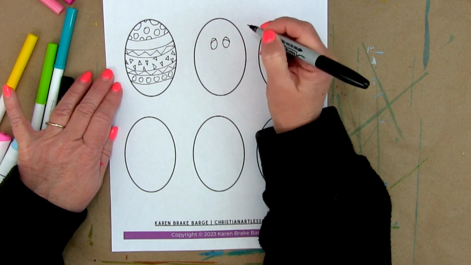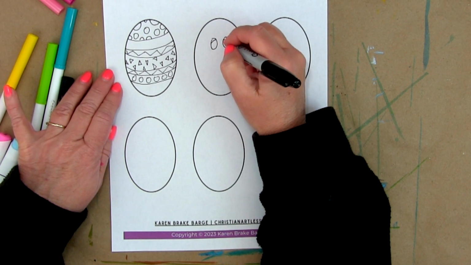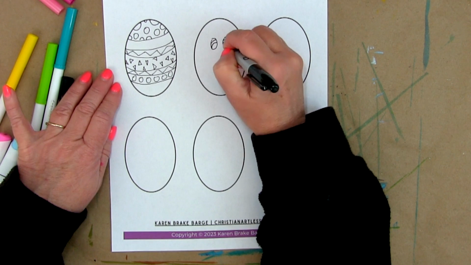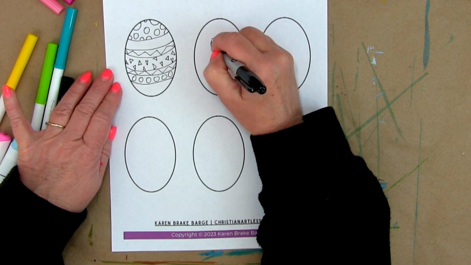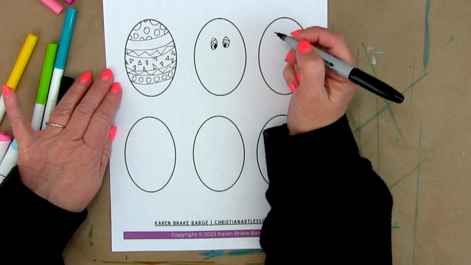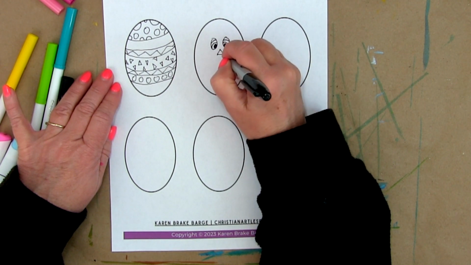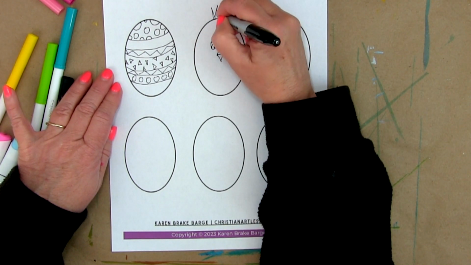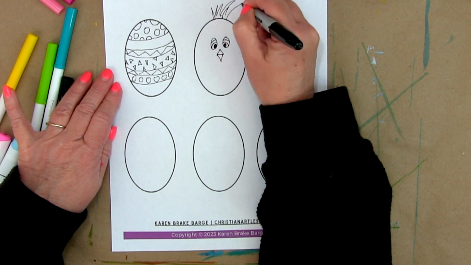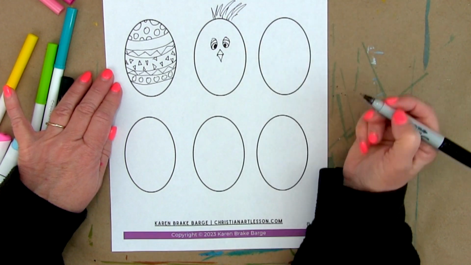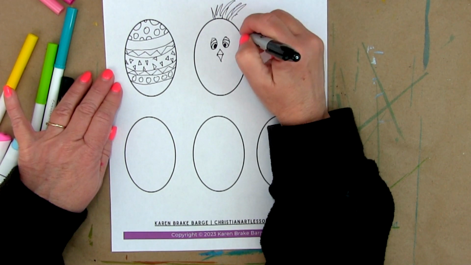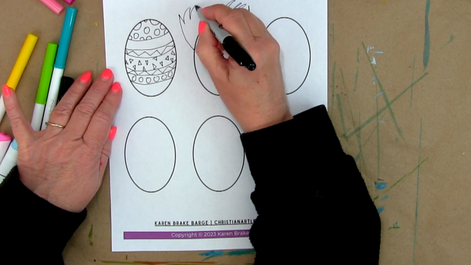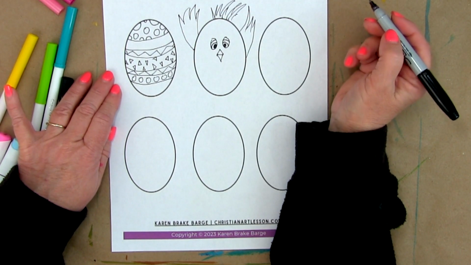I always like to have some eyebrows, and then we're going to put circles, and then we're going to put dots for the, he's got to be able to see where he's going. And then we add his beak. Maybe his beak looks like that. Maybe he has feathers sticking out of his head. You can make him look really funny if you want. And maybe he's going, yikes! And his feathers are going, yikes!